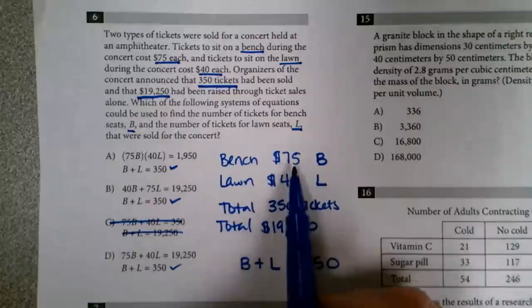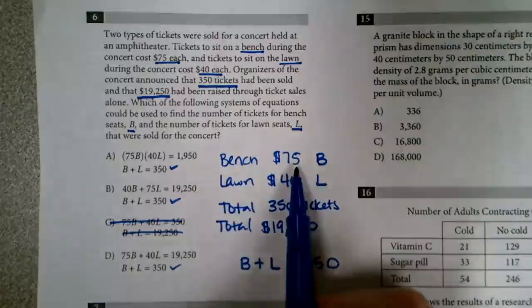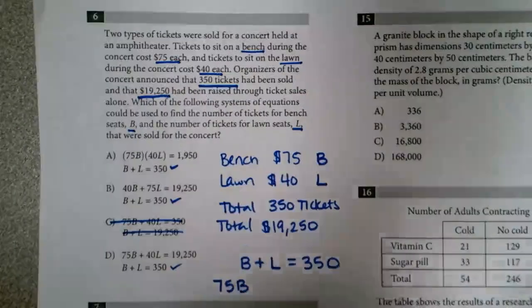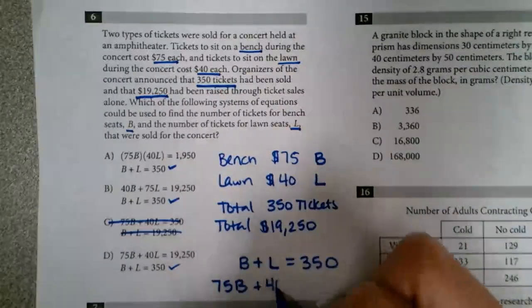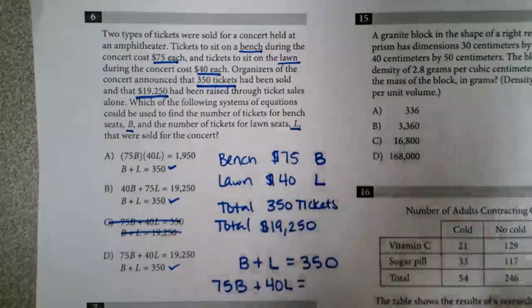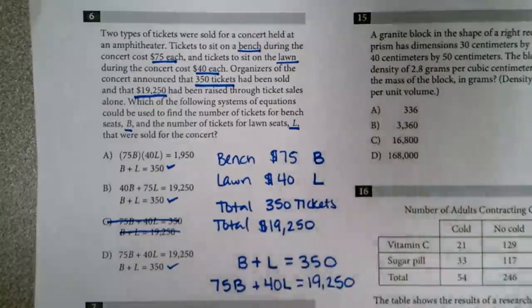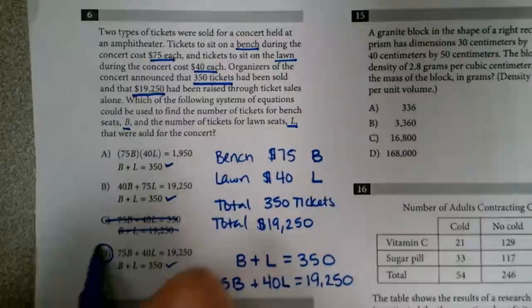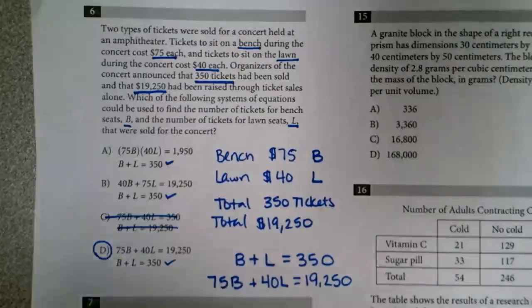Okay, each bench ticket is $75. So if I wanted to figure out how much they made total from all the bench seats, I would have to do 75 times B. If I wanted to find out how much they made from the lawn seats, I'd have to do 40 times the L. And that has to give me a total of all the money they made. So that's why I'm going to add the 75B and the 40L together. So choice D is correct.